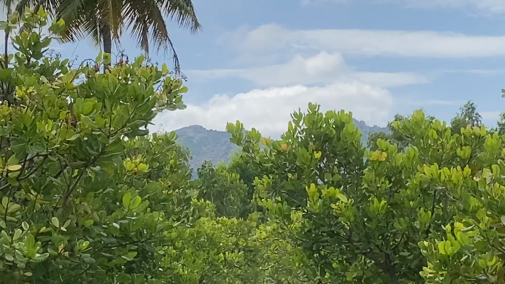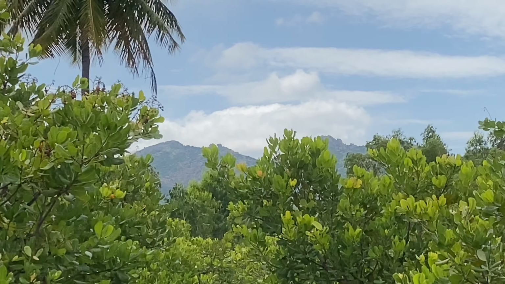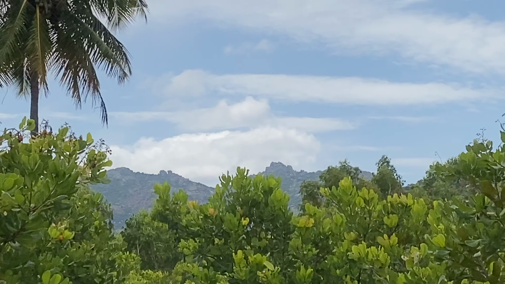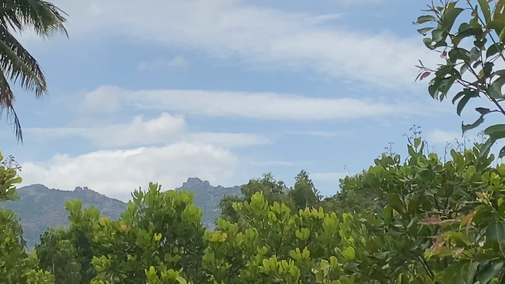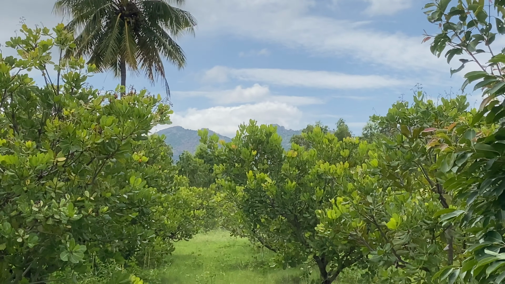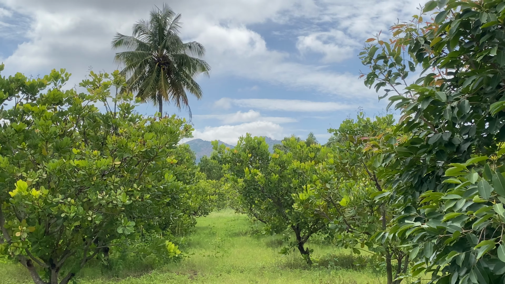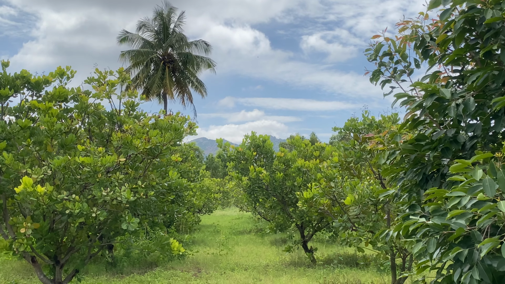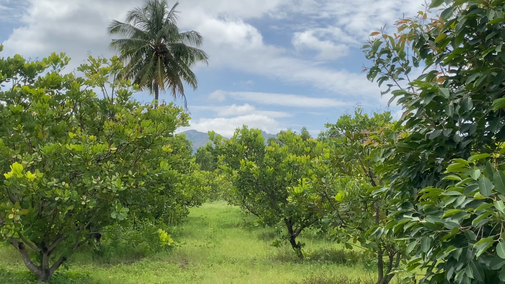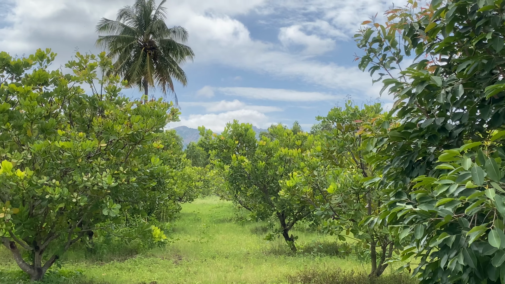About 8 to 10 hills are together, and in between, those hills are full of these guava plants. Humans while eating, as well as birds and animals, drop the seeds in other places.